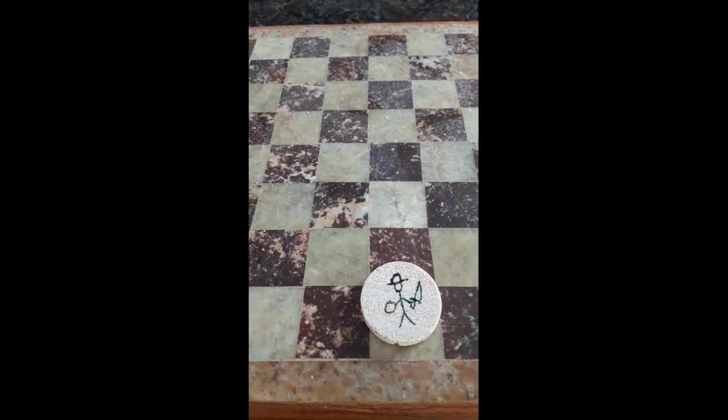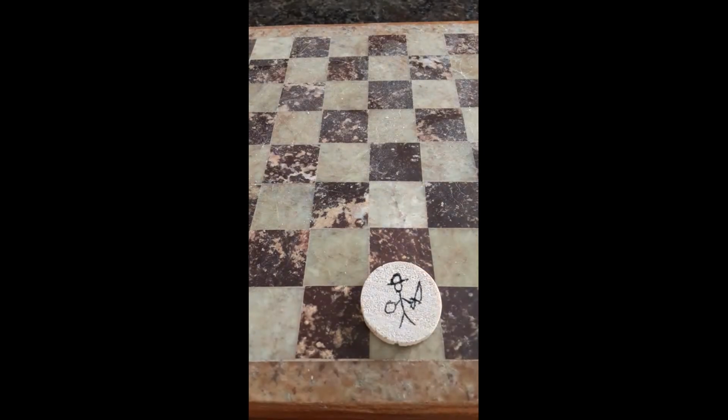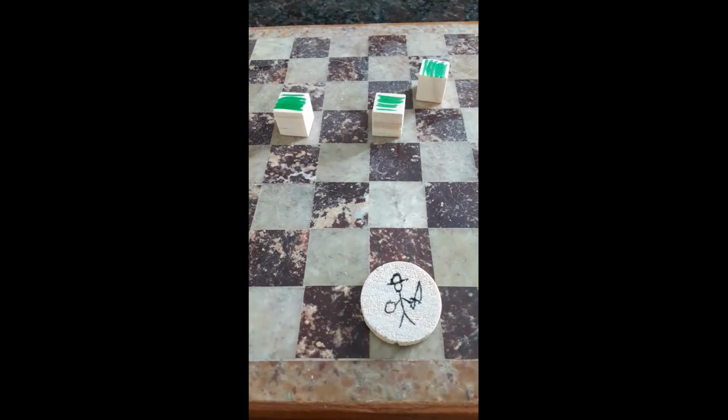So we got our grid, we got our character, we got our sheets, both for the player and for the things that they're fighting. So in this encounter, Lance is wandering around this marbled, abandoned temple, let's say. And he's going to encounter a couple of these tokens.